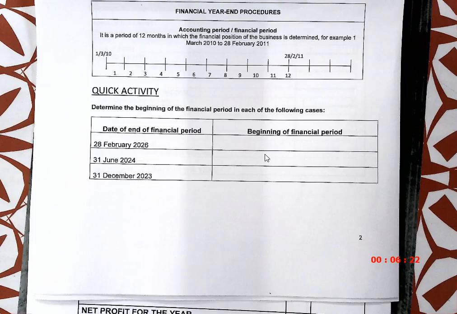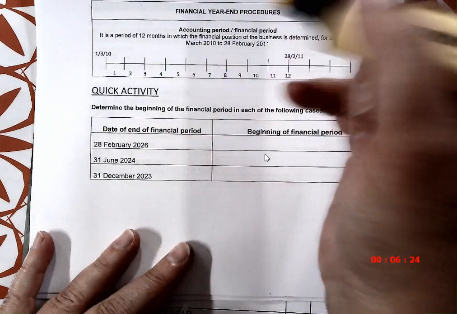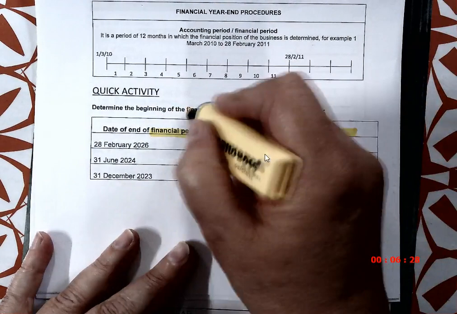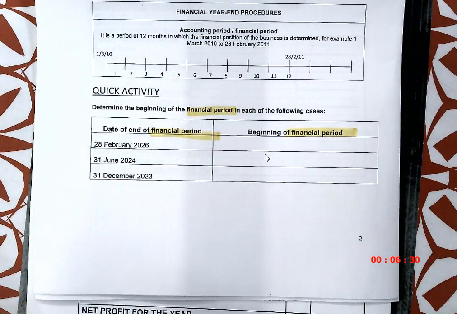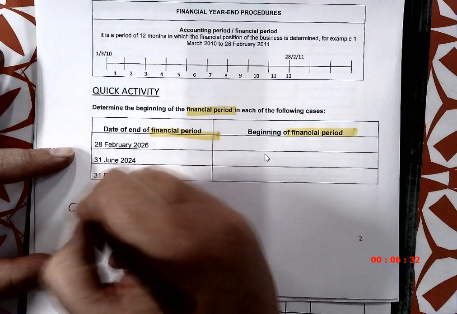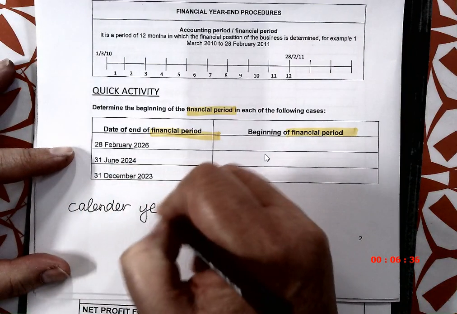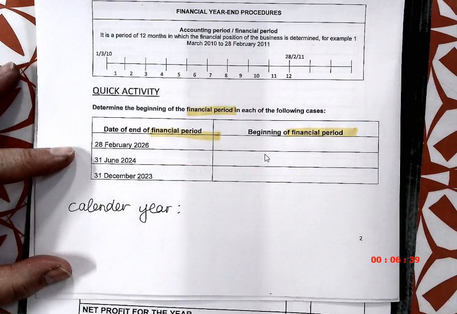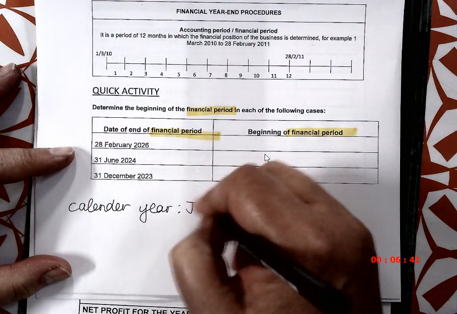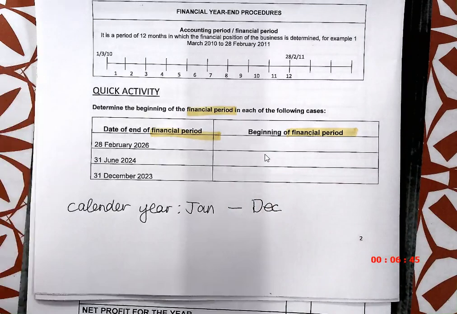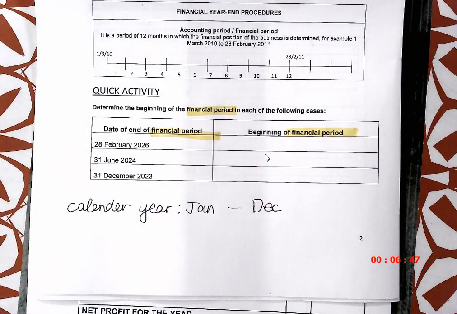So far in our lives, we talk about a calendar year. So a calendar year is the one we sang since preschool. January, February, up until December. That is what we call a calendar year.